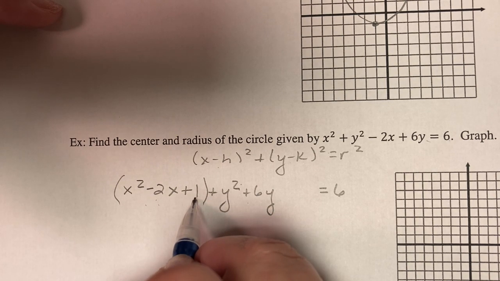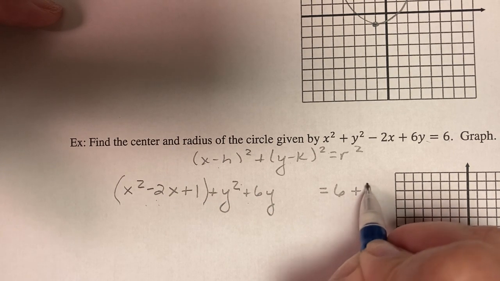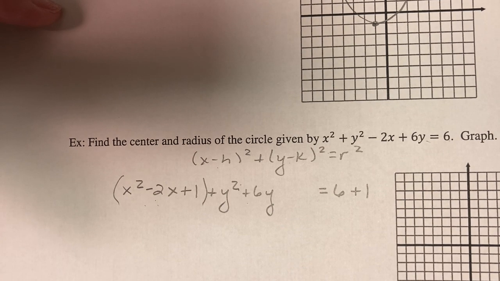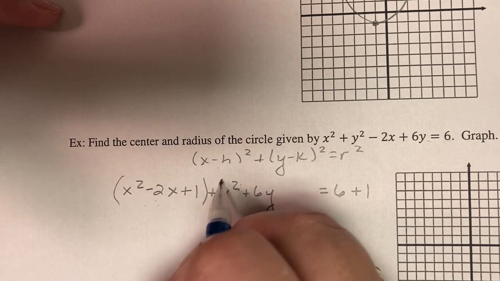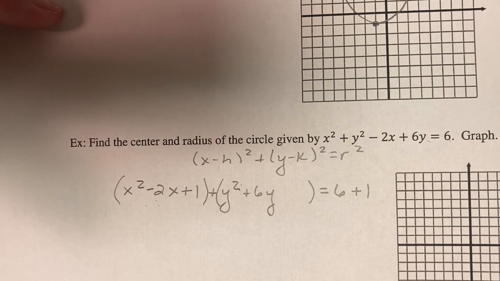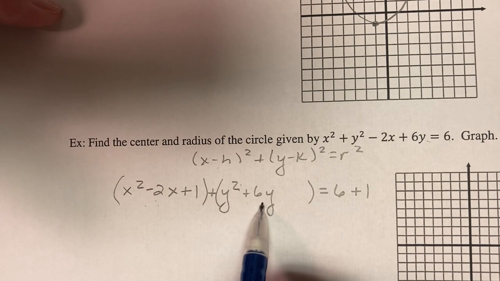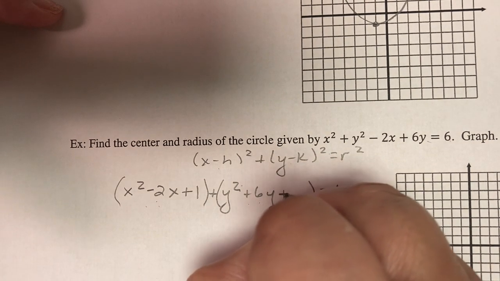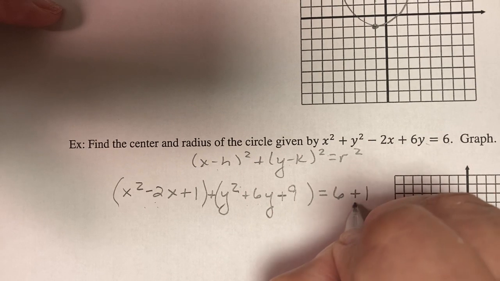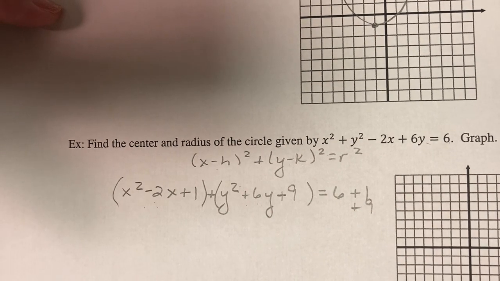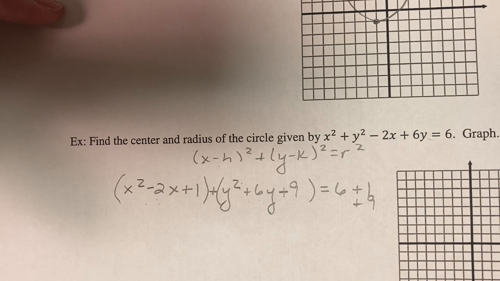So I'm going to add 1 here to complete my square. And I'm also going to add 1 to the right-hand side. And again, that's because I'm working on both sides of my equal sign here. If I go to my y's, half of 6 is 3, squared is 9. So I'm going to add 9 here to complete my square. I'm also going to add 9 to the right-hand side of my equal sign.